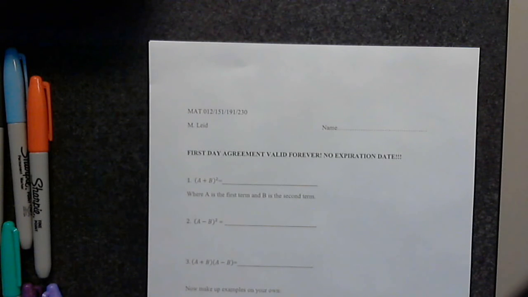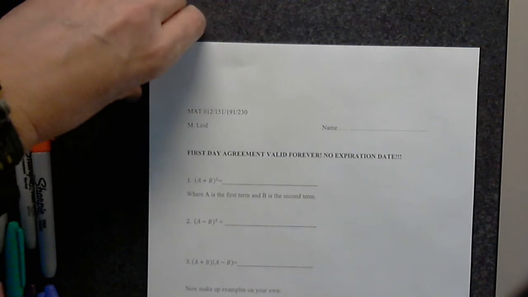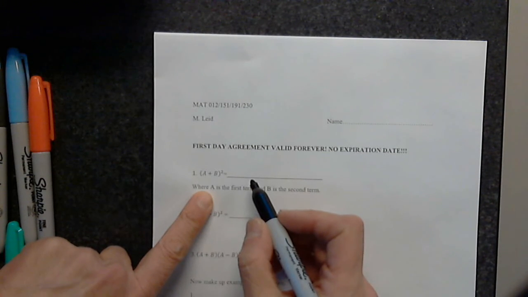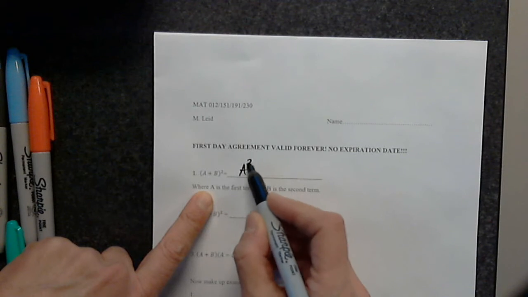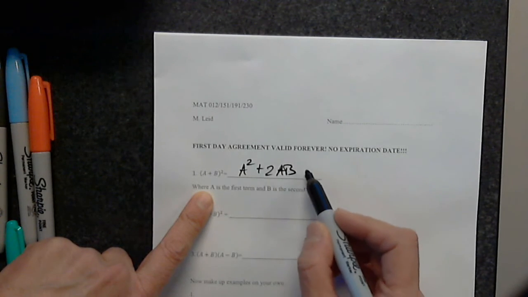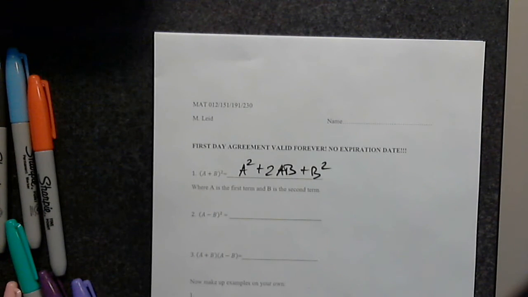And we will review them every time till the end of the semester. So (a + b) squared is a squared plus 2ab plus b squared. Do you want to know that calculus students don't know this? This is extremely important.